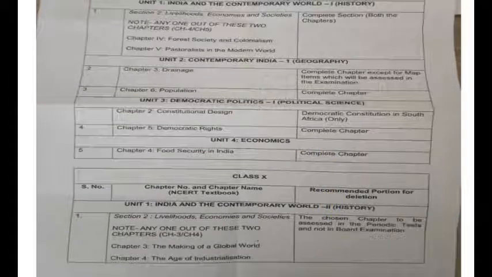Before discussing the chapter, I would like to clarify some of the chapters which got deleted for this academic year as per the syllabus uploaded by CBSE on this COVID epidemic. From the history part, section 2, livelihoods, economies and societies. Under this, chapter 3, chapter 4, that is making of a global world, age of industrialization.